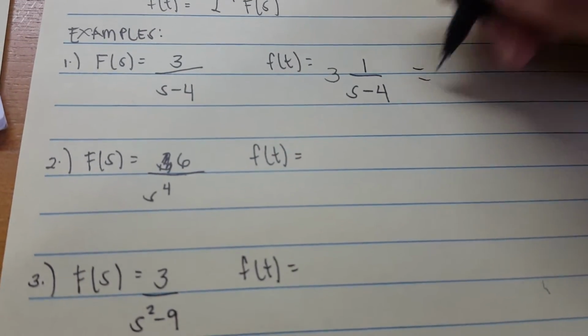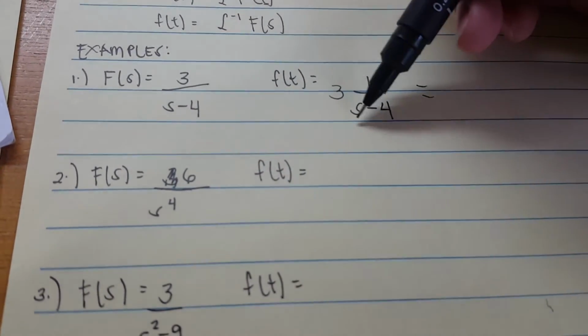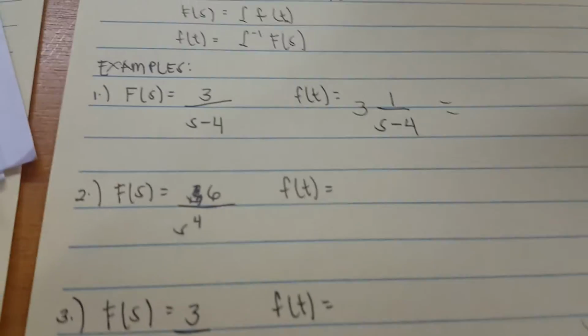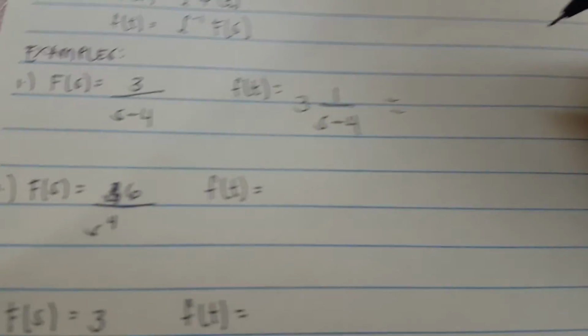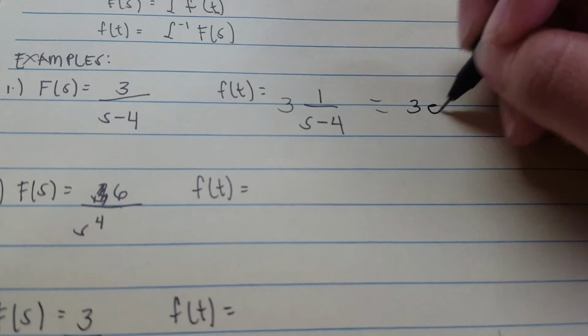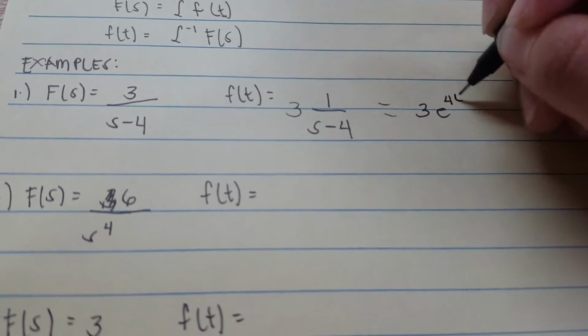And with this, you can see that this equation is the same as number 2 in our chart. So we can easily solve this: 3 e raised to 4t.